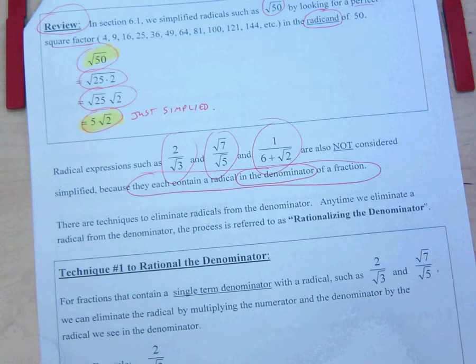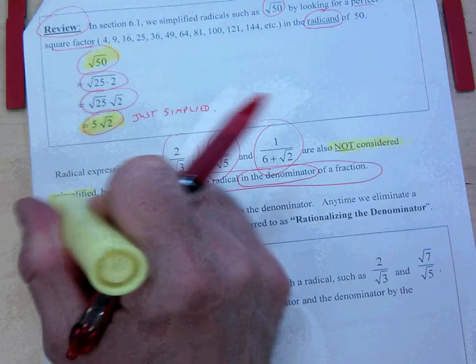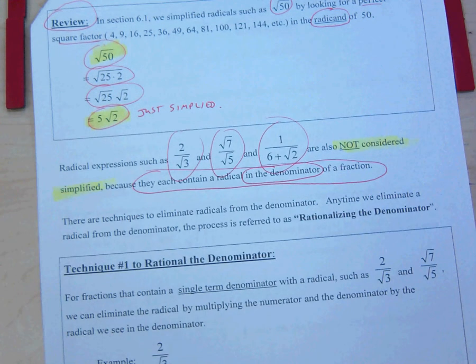Do you agree they all have a radical in the denominator? When that happens, technically we don't consider these simplified. They are not considered simplified because they have a radical in the denominator. It's okay to have a radical in the numerator. That's considered simplified. But when you have a radical in the denominator, it is not considered simplified. So we got to fix that every time. How do you fix that, Jack?